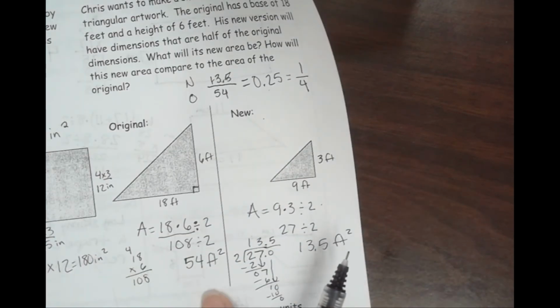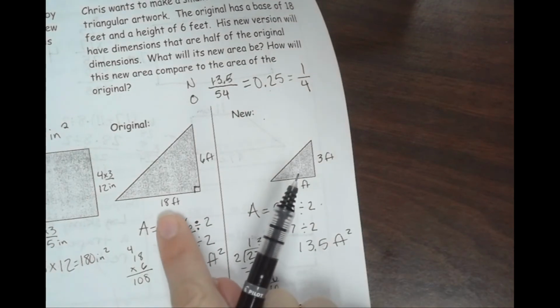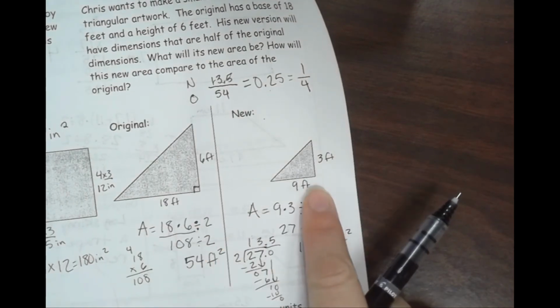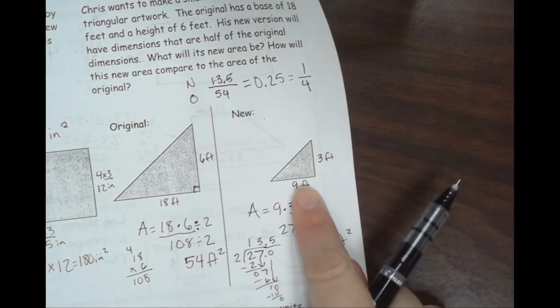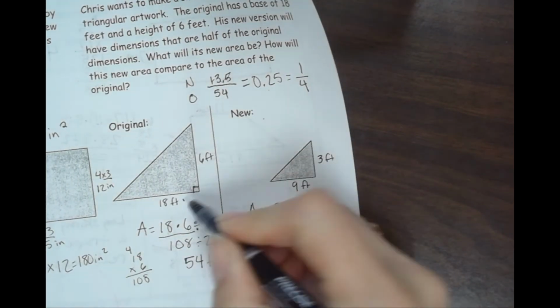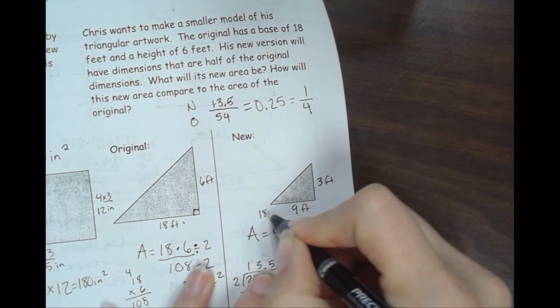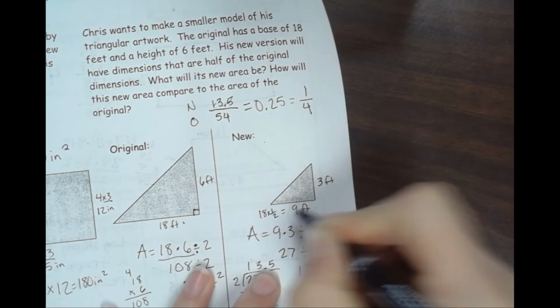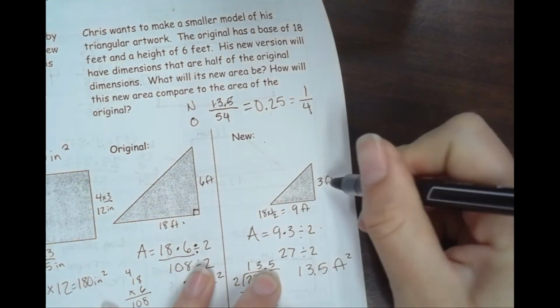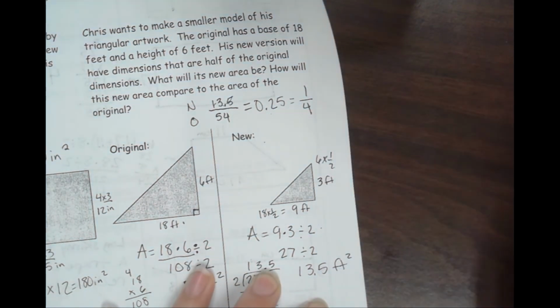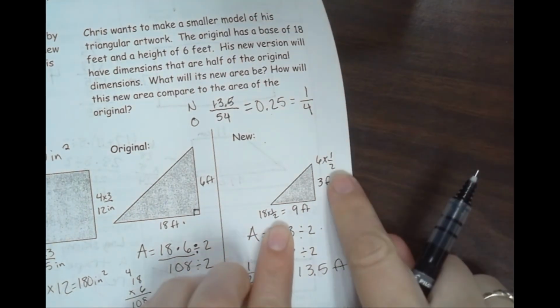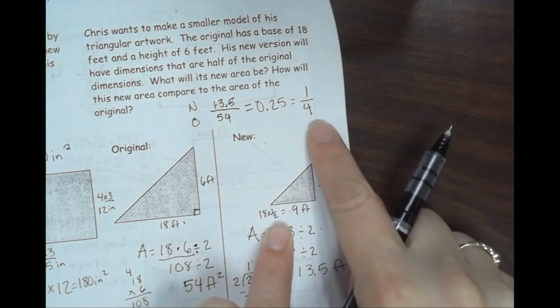Well, now think about this with me. Didn't we cut this in half? So really this is 18 times 1/2. Is how we got this one. And then here we did 6 times 1/2. What's 1/2 times 1/2? 1/4.